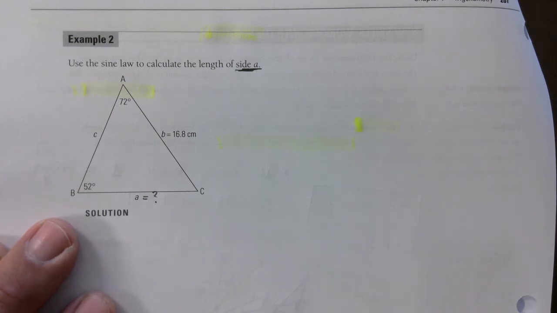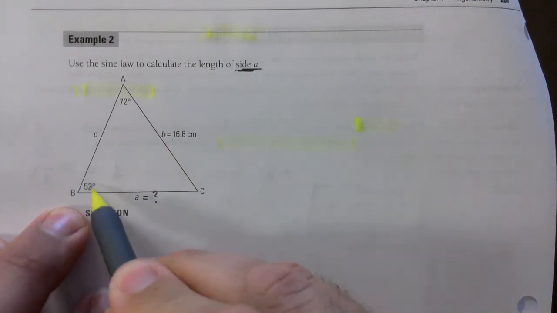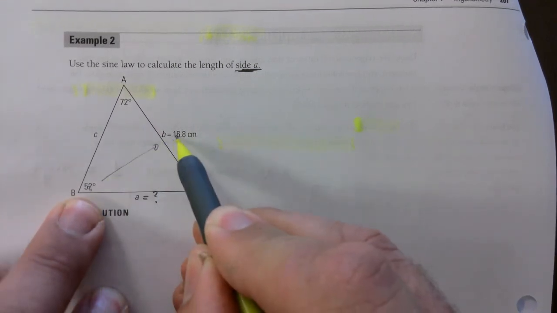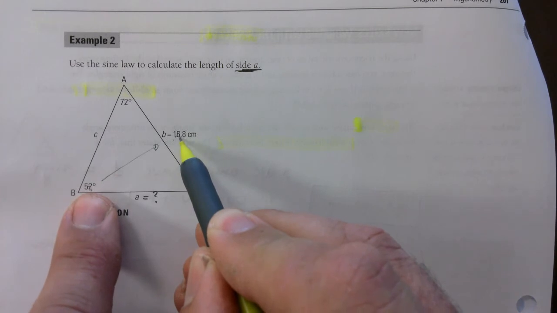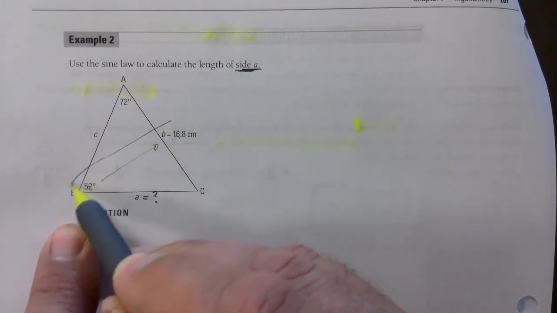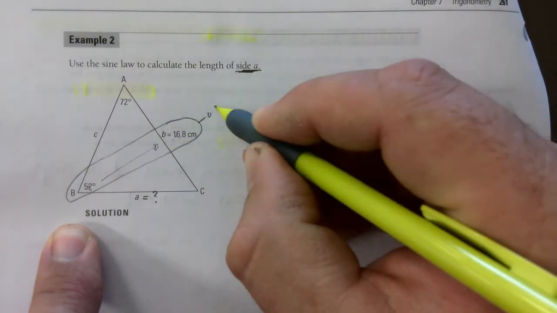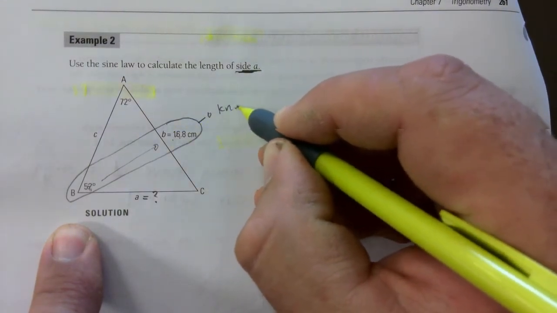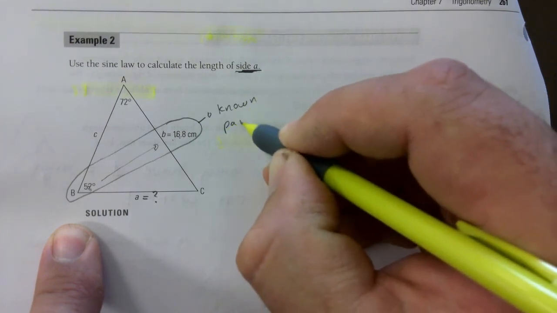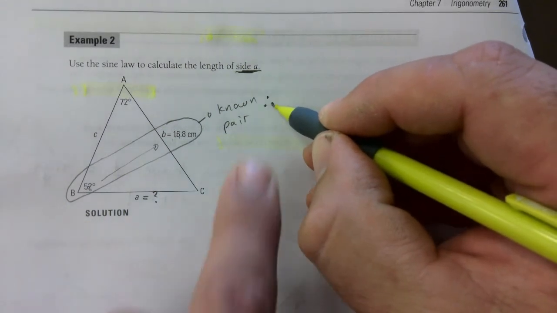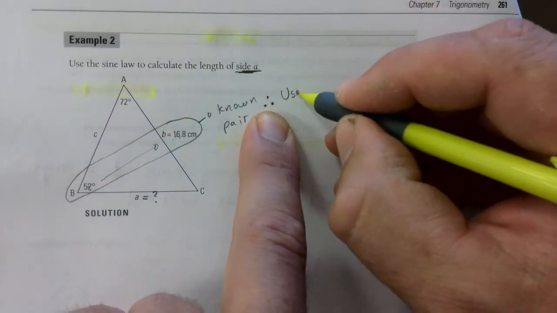And soon we're going to talk about cosine law. So pay attention to this part. With sine law, if you have an angle and the side across from it, if they're both known to you, you're going to circle it like that. And I want you to say, known pair. Therefore, triangle, three dots like that stands for therefore, use sine law.